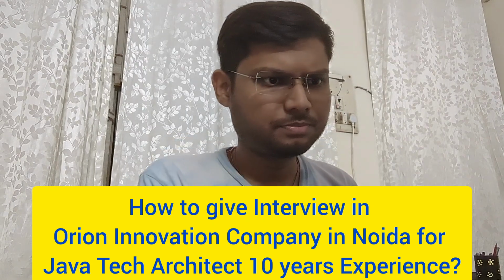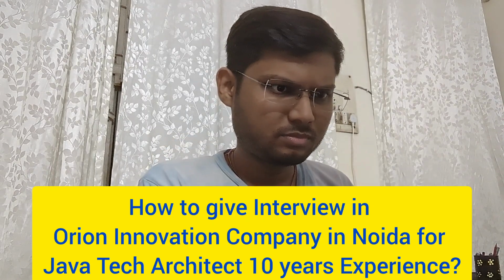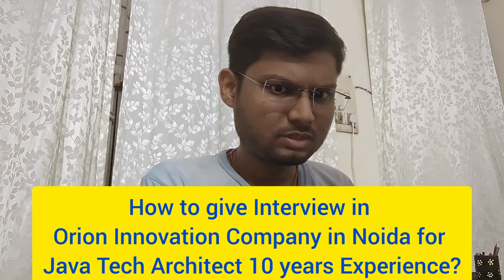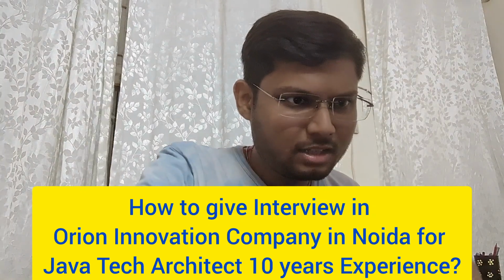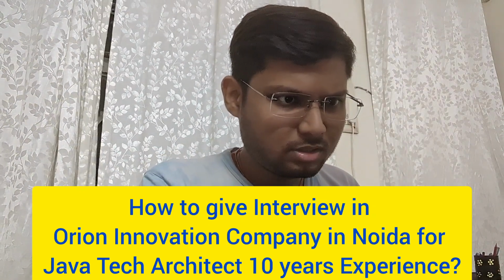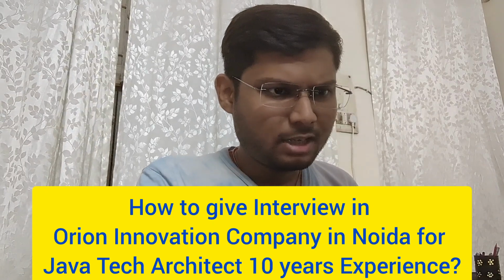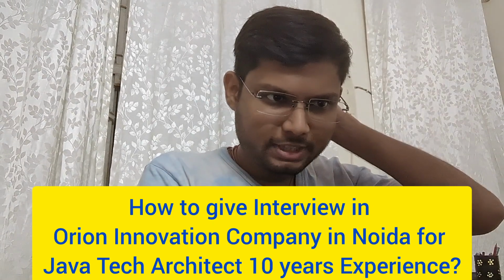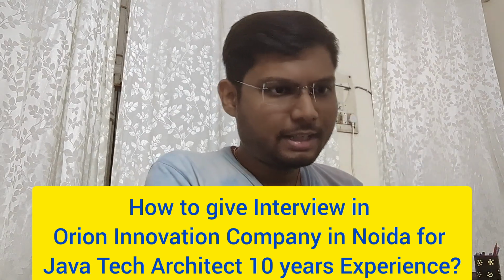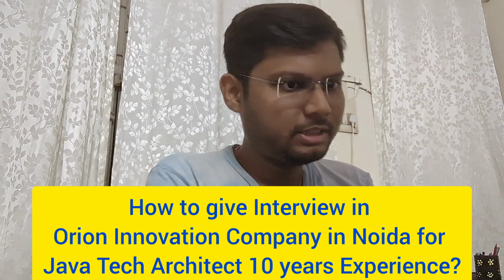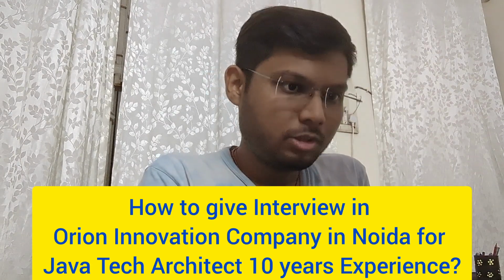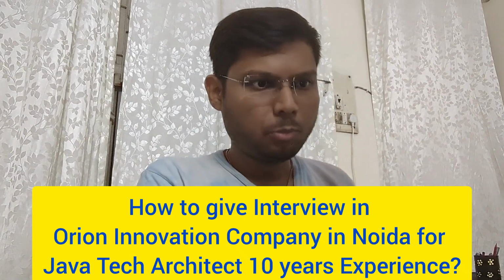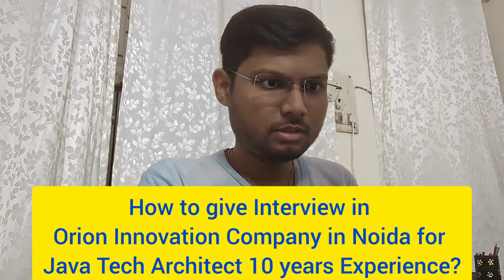What is the difference between the Controller and RestController annotations? A RestController annotation is used for making RESTful APIs, basically for writing RESTful methods like put, post, delete.